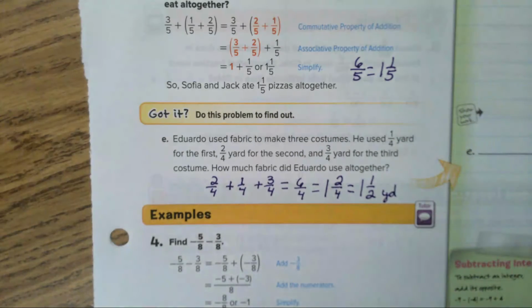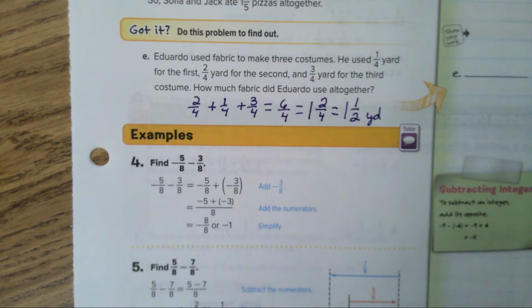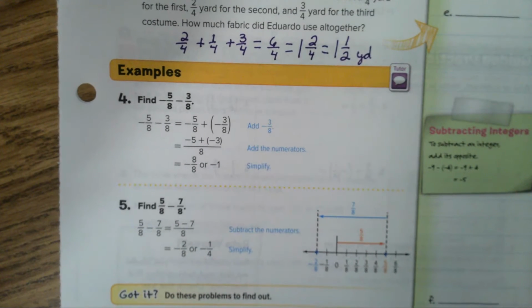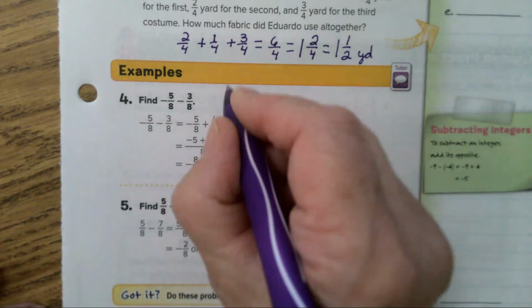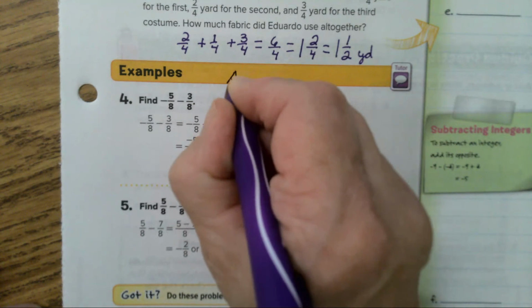Are there any questions? All right, now we're going to go on to example 4. Now, we are going into the integer rules. When you subtract integers, remember to add the opposite.